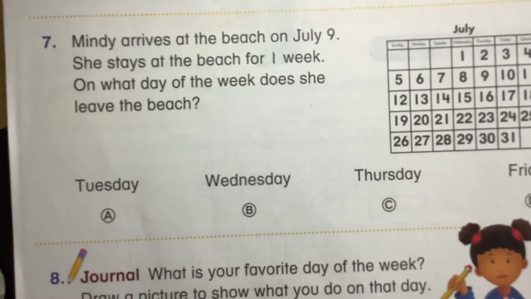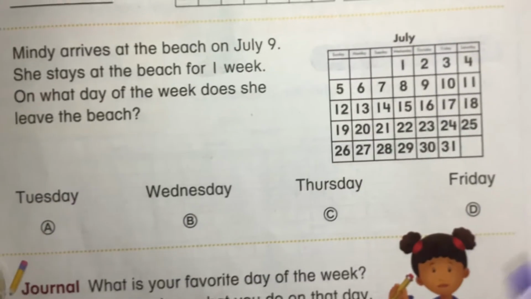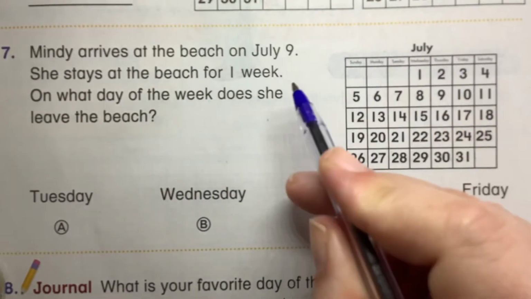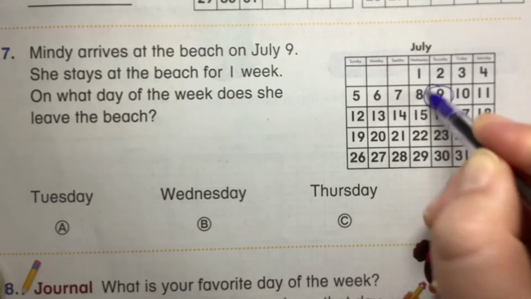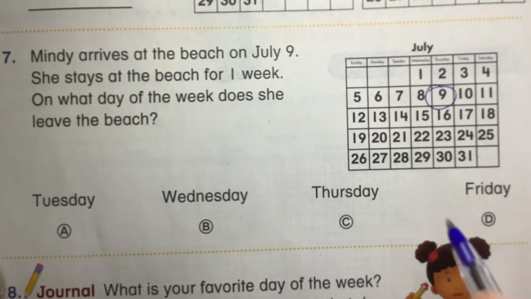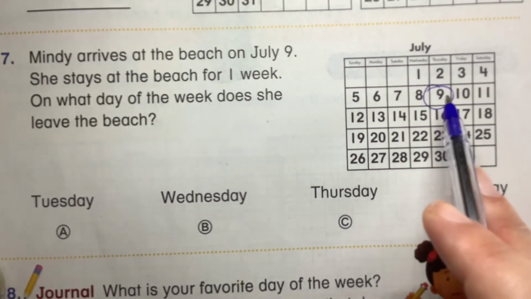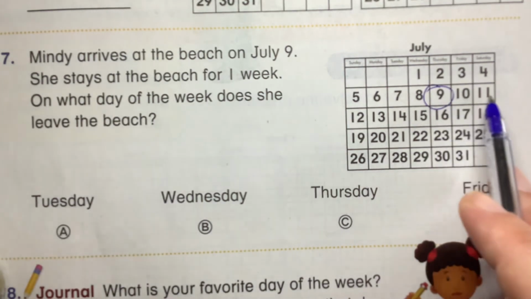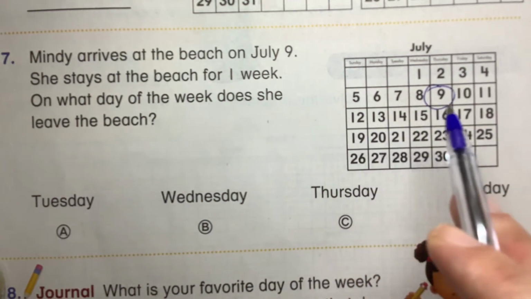All right. Mindy arrives on the beach on July 9th, she stays at the beach for 1 week. On what date does she leave the beach? So if 1 week she stays, what date will she leave? 1, 2, 3, 4, 5, 6, 7.